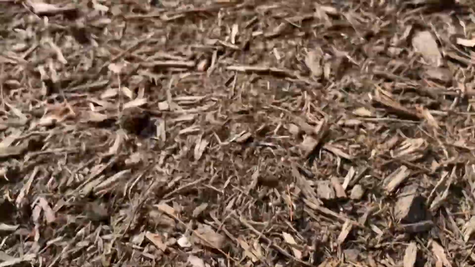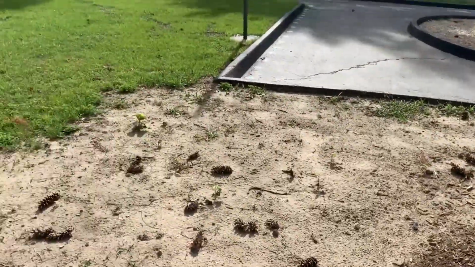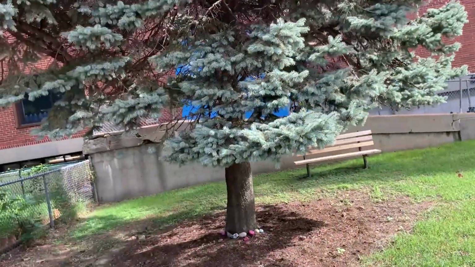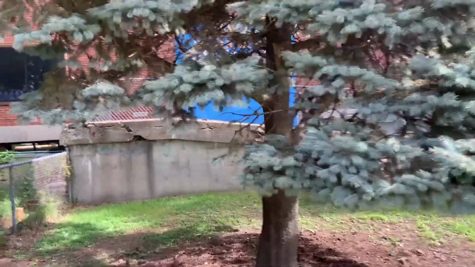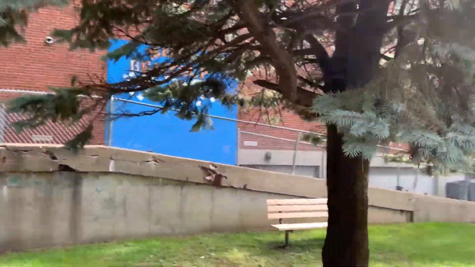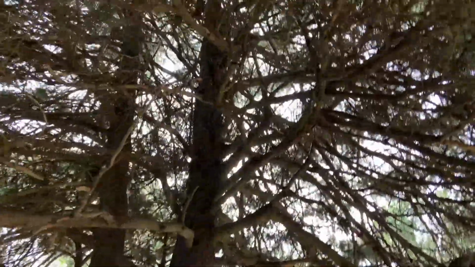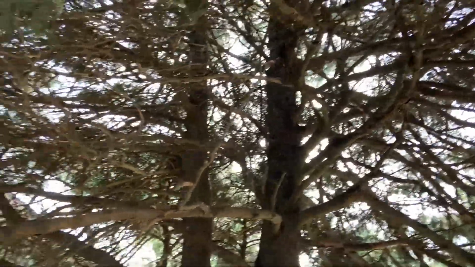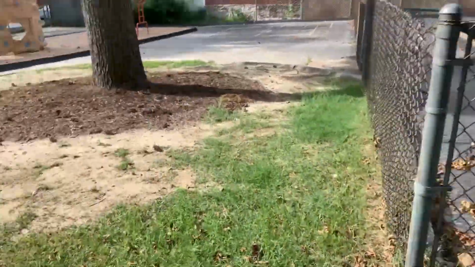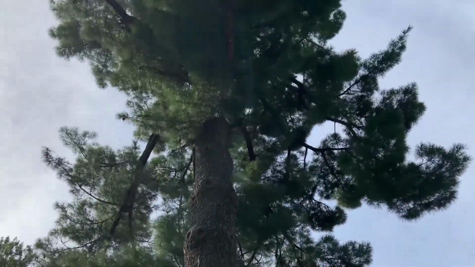Wow. Okay, let's see what else we can find. We already counted this tree. I wanted to see if there was a nest anywhere, because nests are also signs of other animals. I don't see any nest in here. Let's go look at our other trees to see if there's some nests that we can find there. This tree is massive.